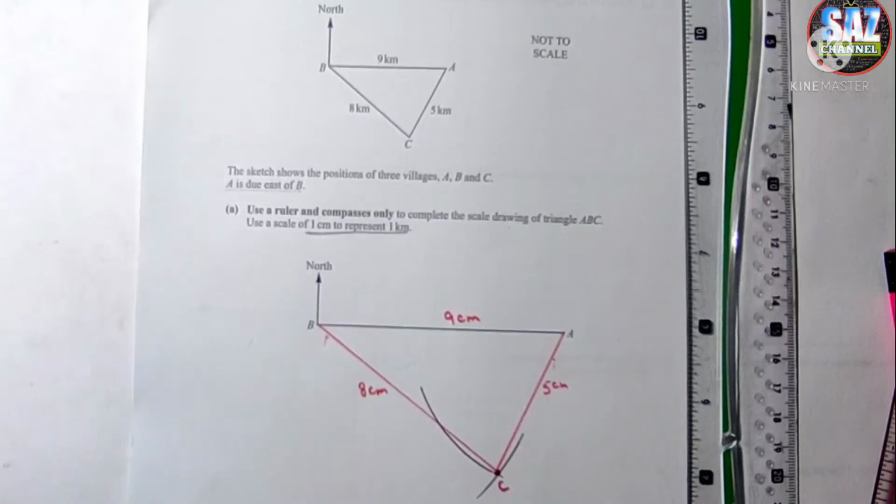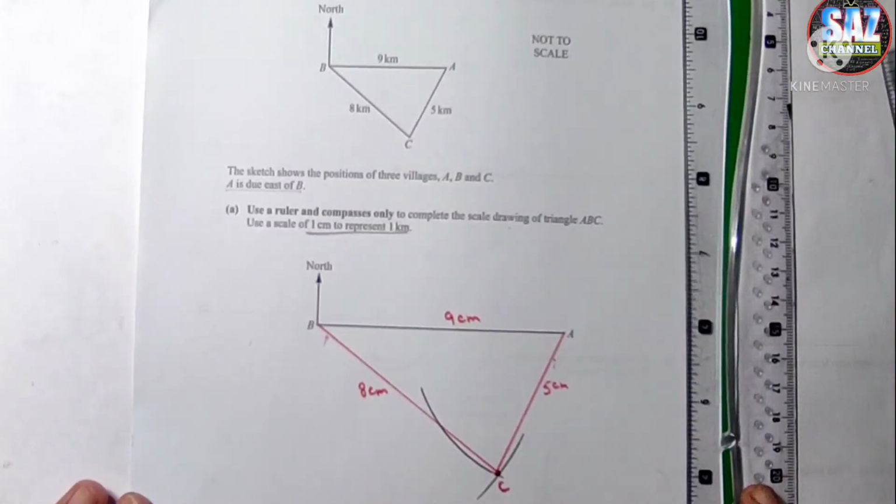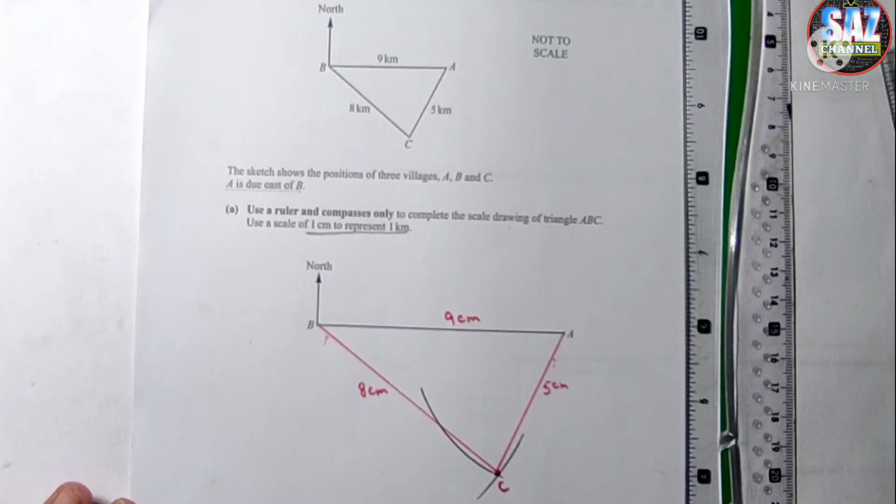I hope you are clear how easily we are drawing this scale drawing which is given in the question. If you find any difficulty in sketching the diagram, you can go to the channel library and watch the lessons about the basic concepts of locus and constructions. Over there you can find the lesson on how to construct a triangle when the lengths are given. Now this part is done, and let's read the question.